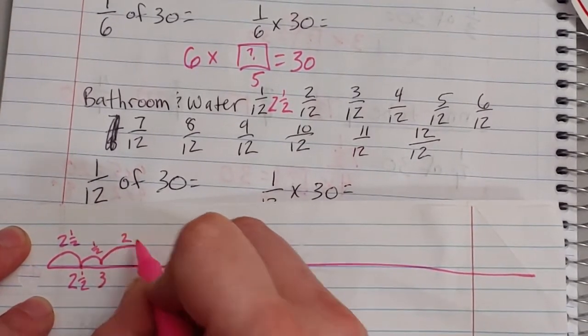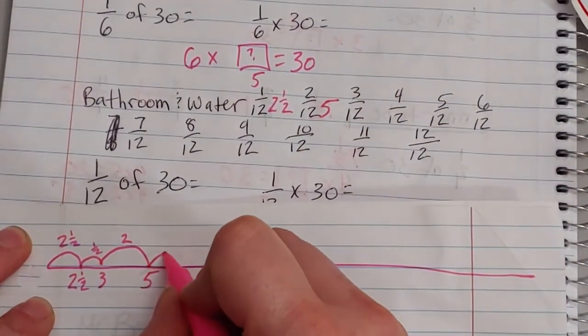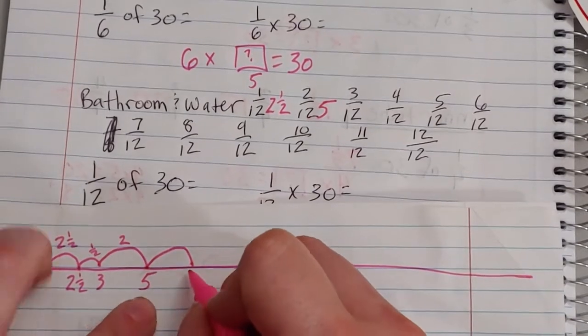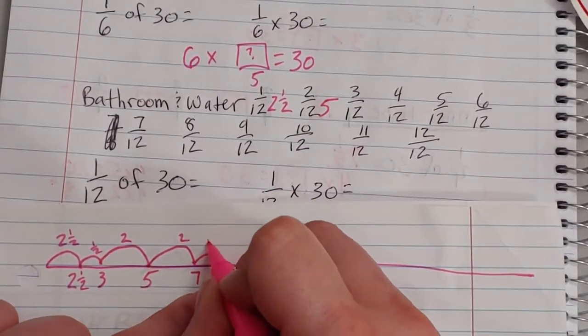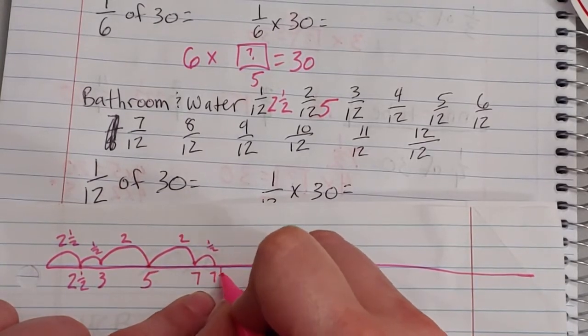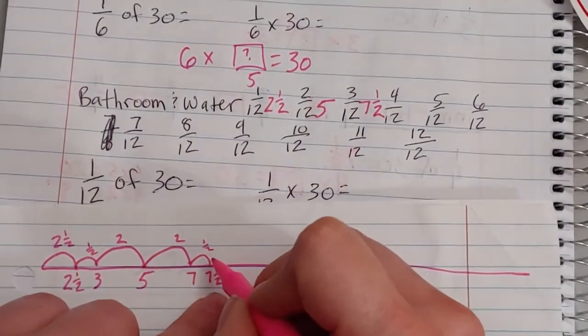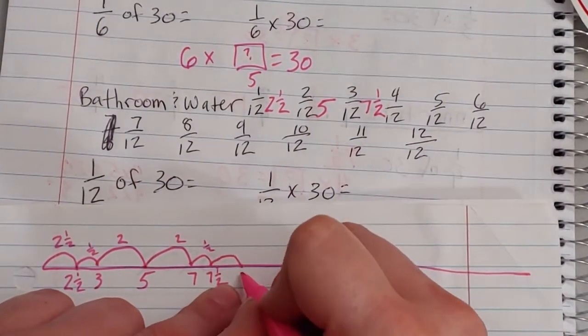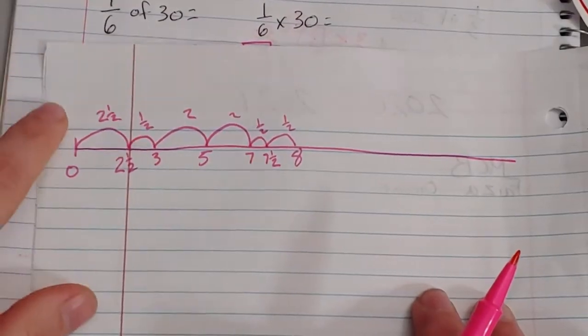Add my 2, so 5. Add 2. Add the half. Alright, I'm going to add the half to get me to 8. I want to make sure that I don't lose track of anything.